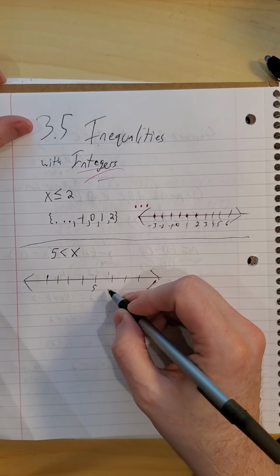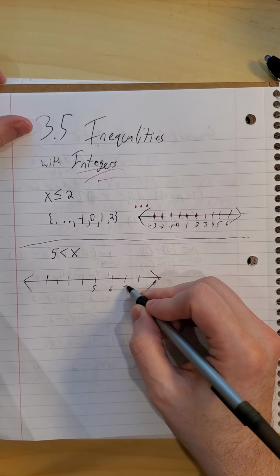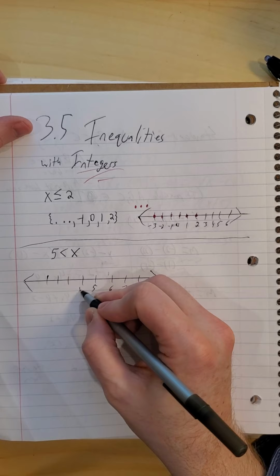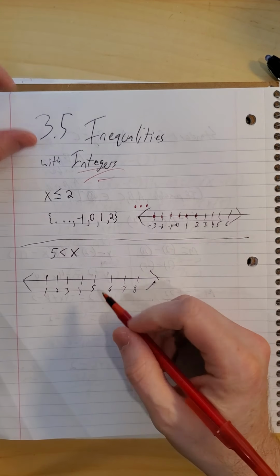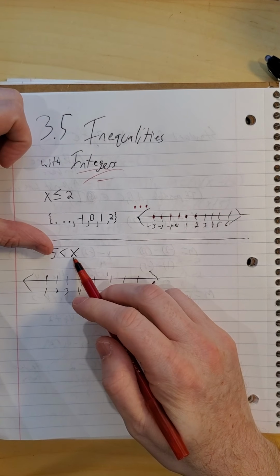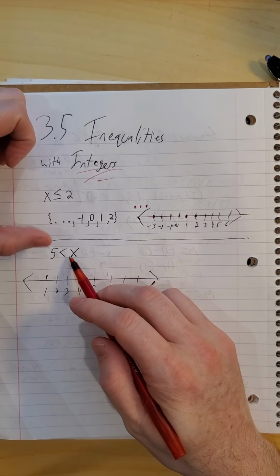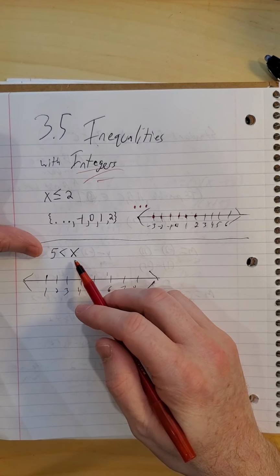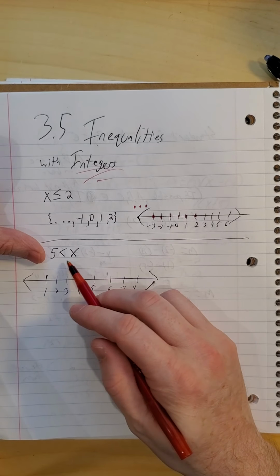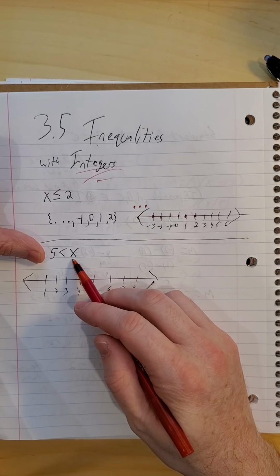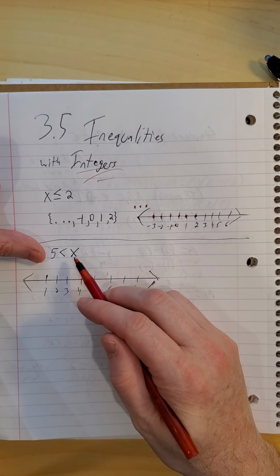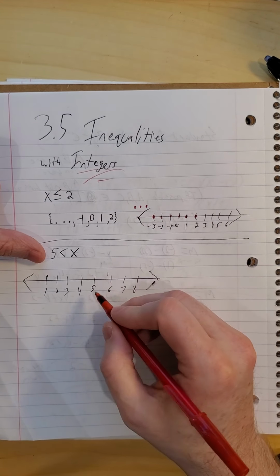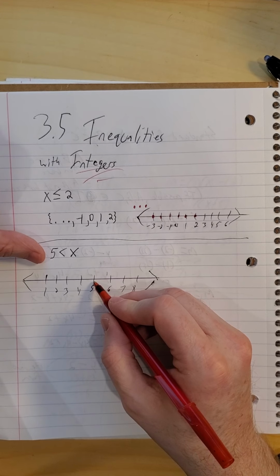So here's our 5 in the middle, and we'll just go a few in each direction. This time, the number that we got in our inequality statement does not actually work in the original. If I try to plug in 5, I'm claiming that 5 is smaller than 5. That is false. So I cannot actually use the 5.